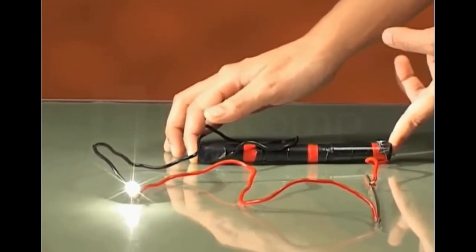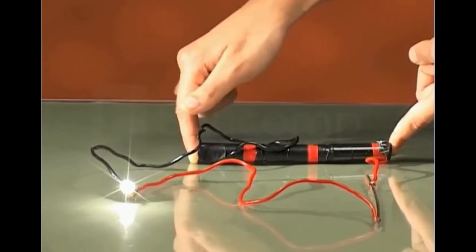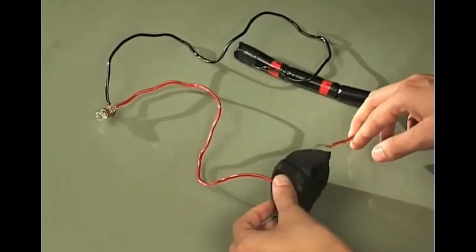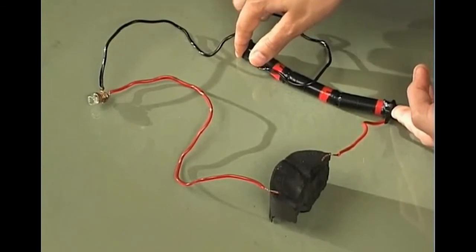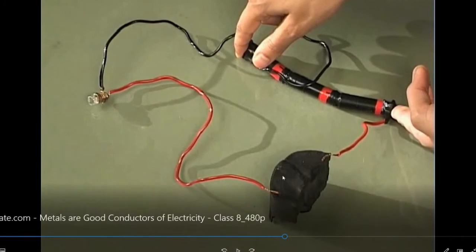Oh, the bulb lights up, so this means that the iron rod, which is a metal, is a good conductor of electricity. Now he's trying it with coal, and the bulb is not lighting up. This means that coal is a bad conductor of electricity, and coal is a nonmetal. So nonmetals can't conduct electricity, but metals can.